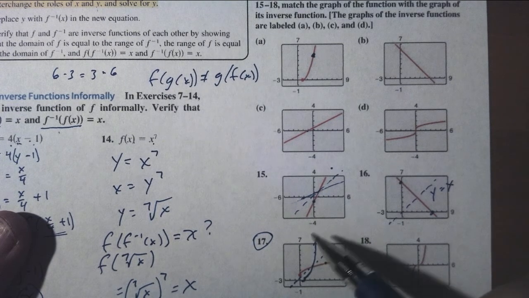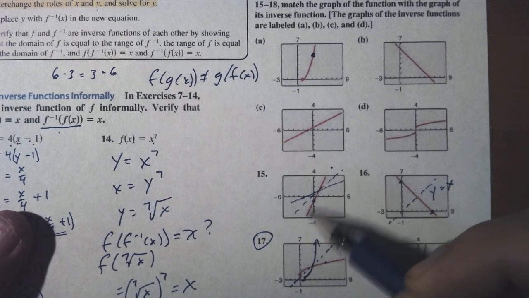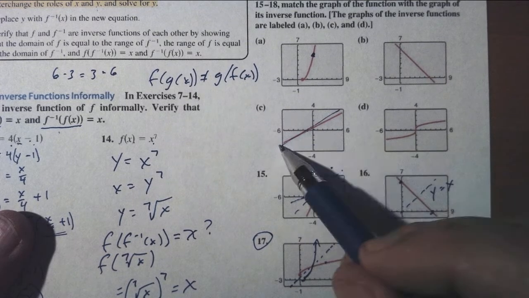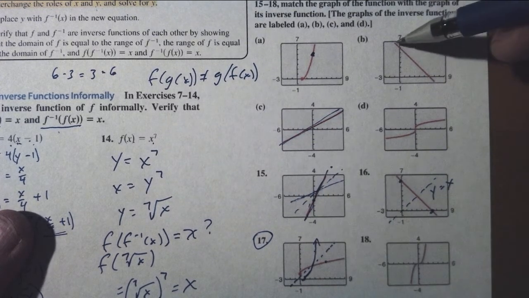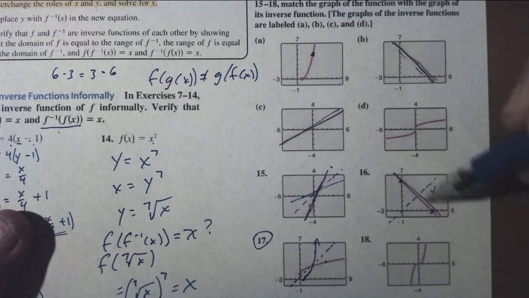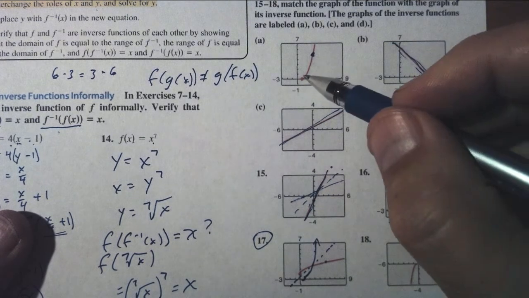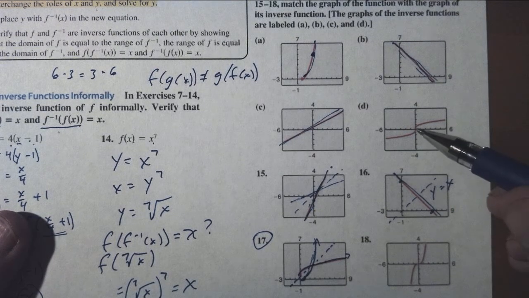So one thing to note here, this function is increasing. This one is increasing, and so is its inverse. This function is decreasing, and its inverse is also decreasing. This function is increasing right here. Its inverse is also increasing. Might come as a bit of a surprise. Okay, and of course this one maps with the last one.